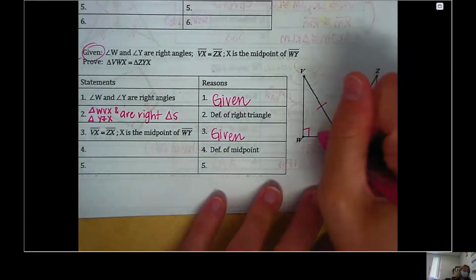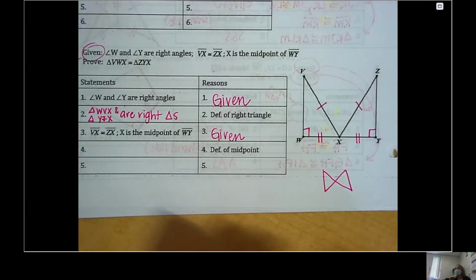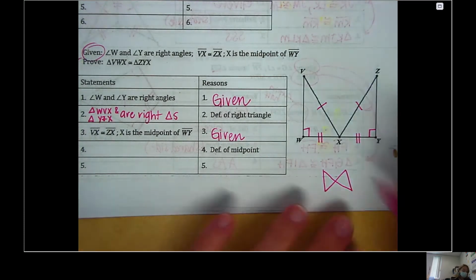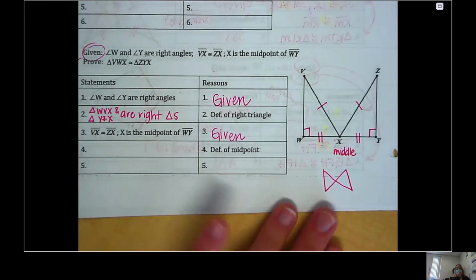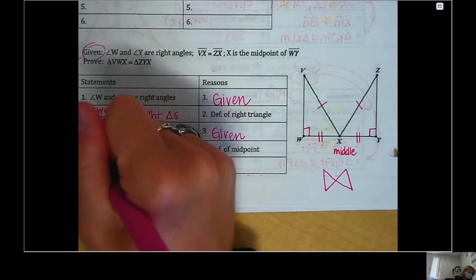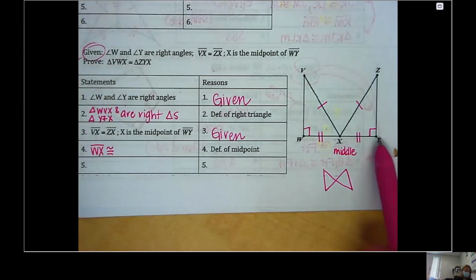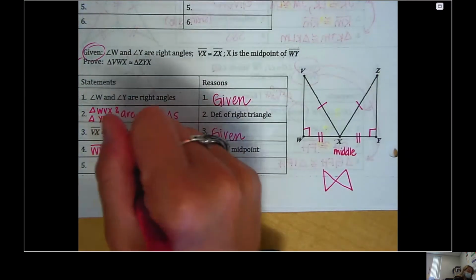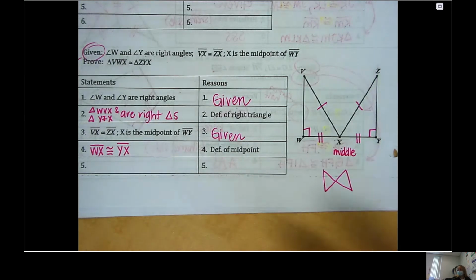Yes, right here, these two pieces have to be congruent because X is in the middle. It's the midpoint. So my sentence is going to be Wx is congruent to Yx. And we knew that because of the definition of midpoint. The word midpoint gave that away to me.